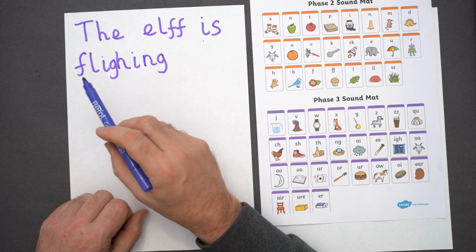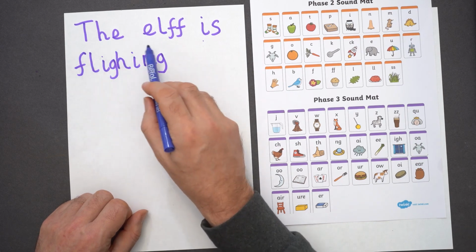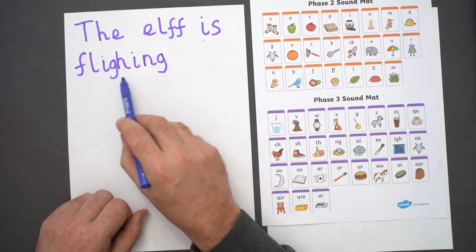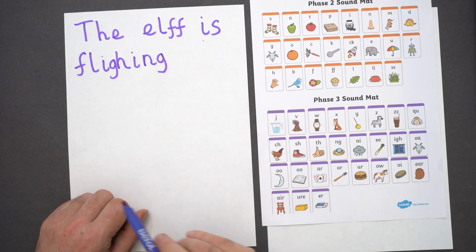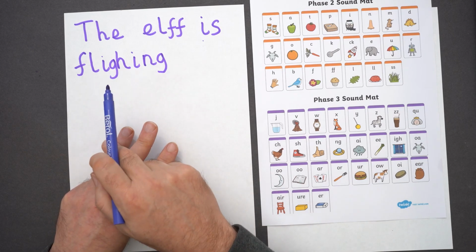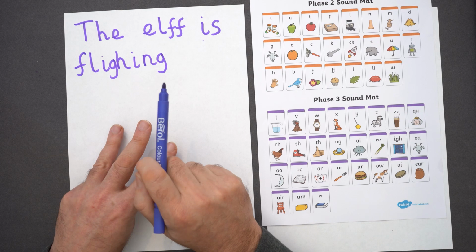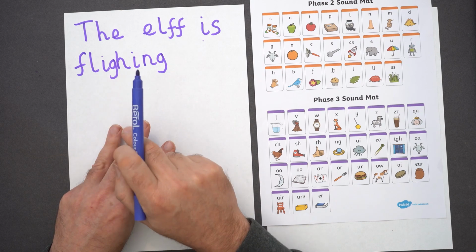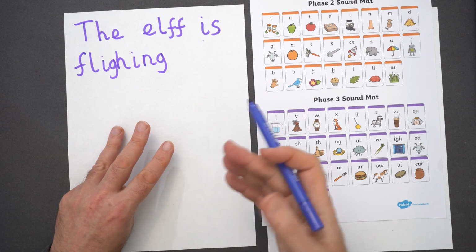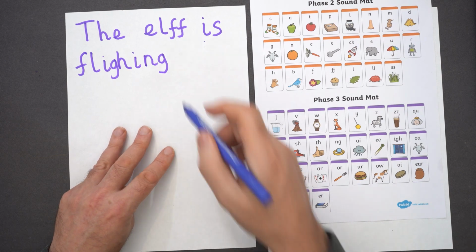They might have forgotten. Get them to read the sentence again. The elf is flying, down. Leave a space. 3 sounds in down. Can you sound it out for me? D, ow, n, down. I'm saying the sounds, but you want your child to be saying the sounds.